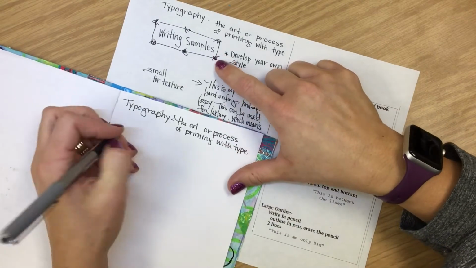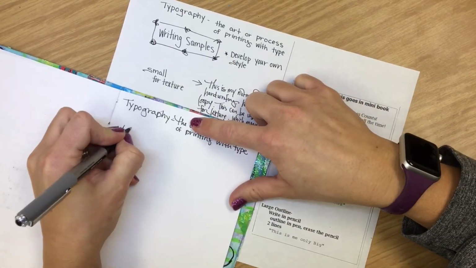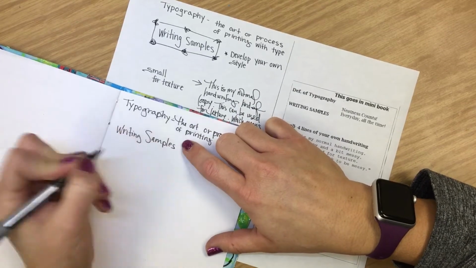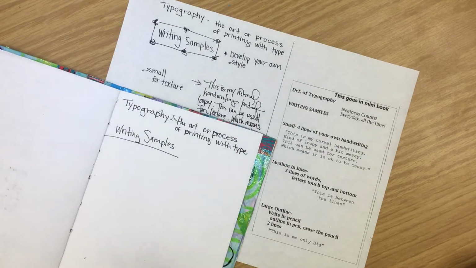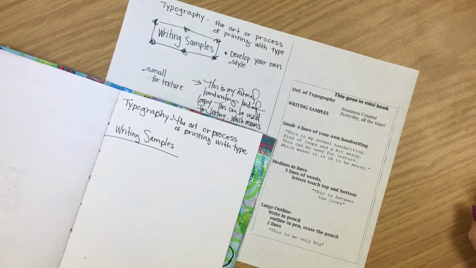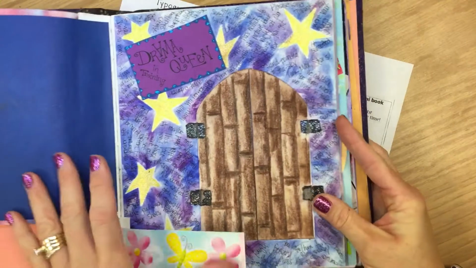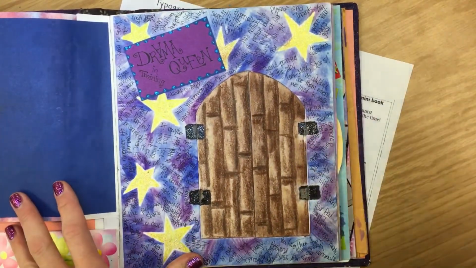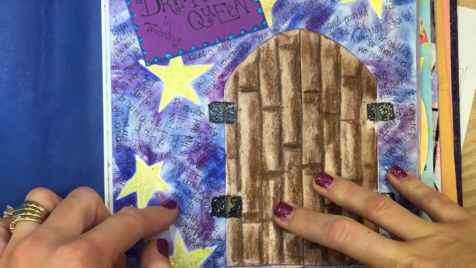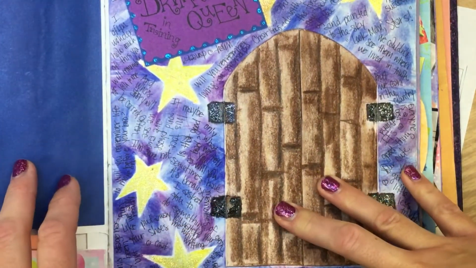Okay, so we're going to be doing writing samples. For the first one, the small is often used just for texture. So I have an example. Textured writing isn't necessarily one that anybody wants you to read. So this was done different directions. They are in chunks, so if you did try to read it, it would make sense.